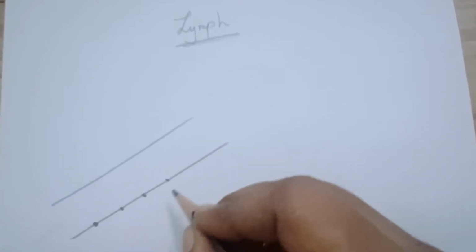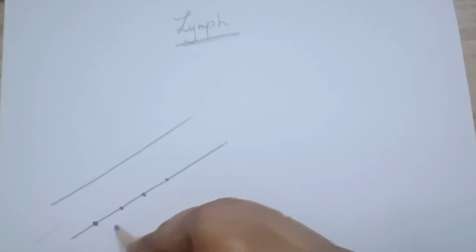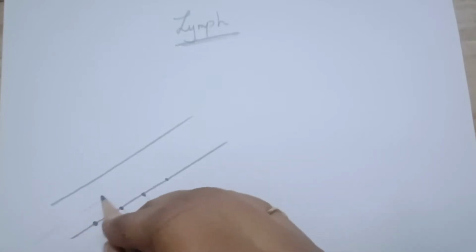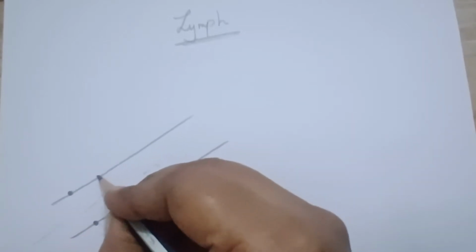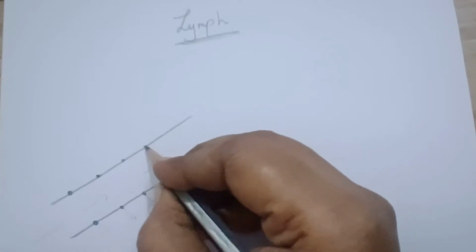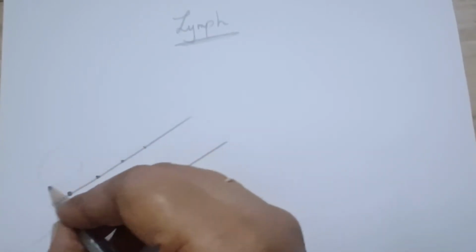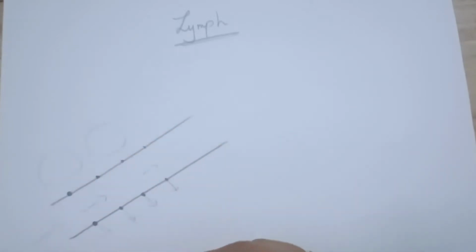So the blood is flowing here, and it has some pores. Through these pores, all the exchange of material is happening, as we said. So this is your blood, and the exchange of materials is happening here. Where will it end? It will end near the cells. For example, these are the cells.